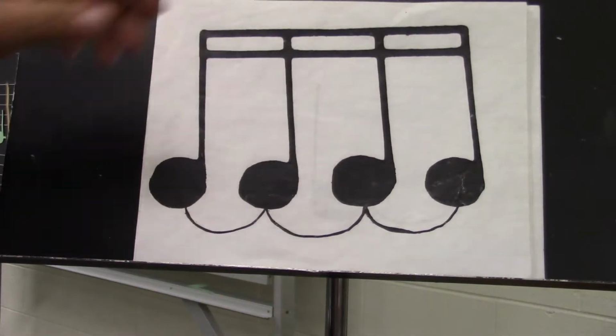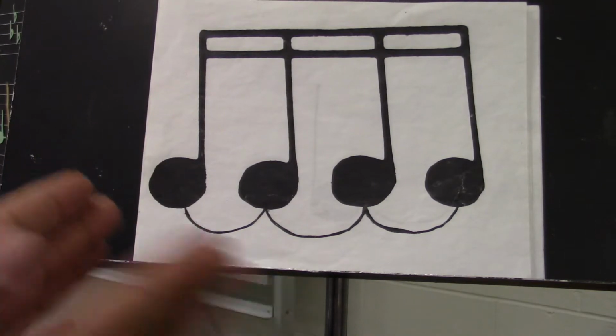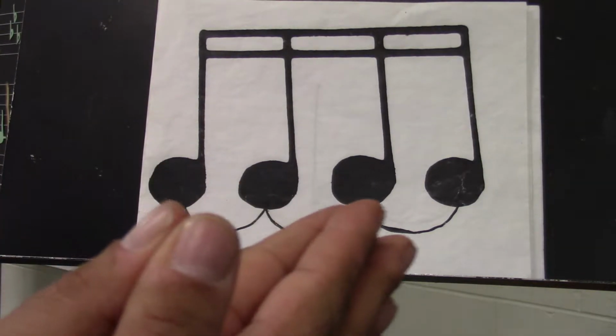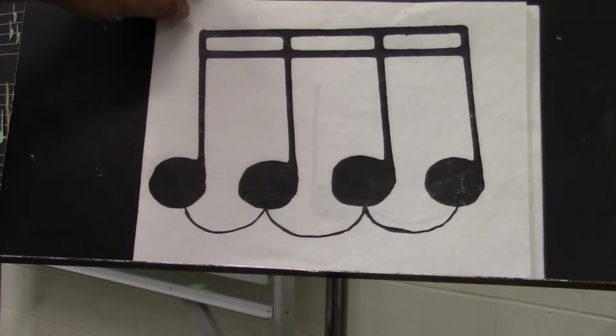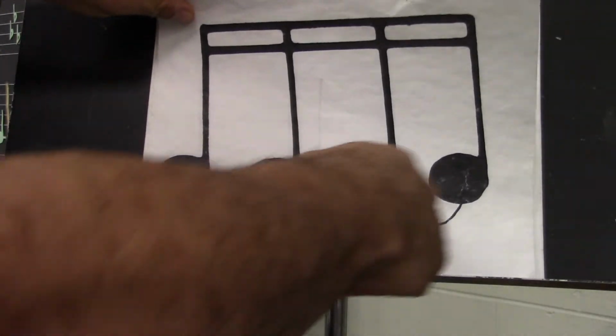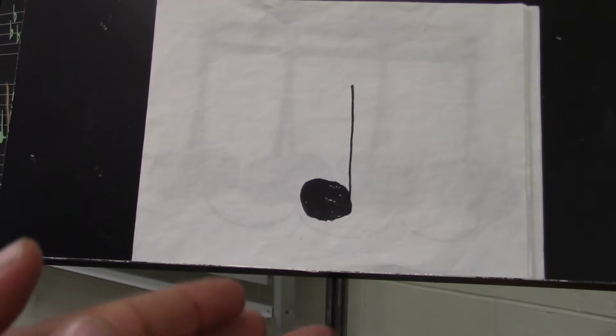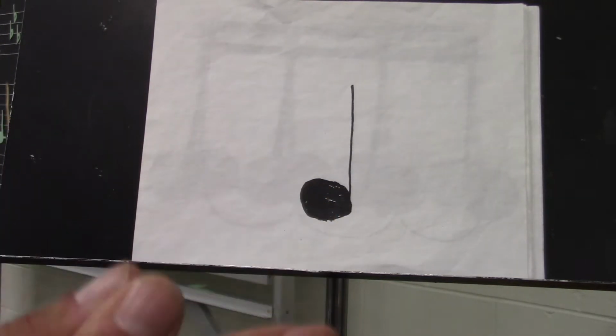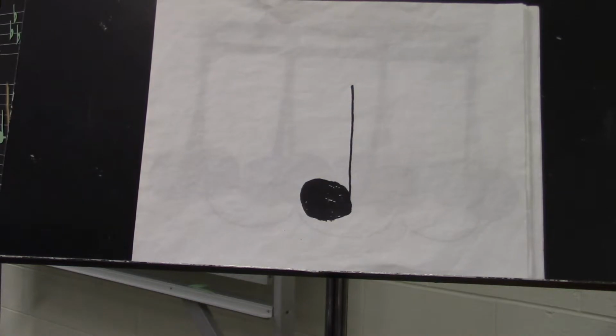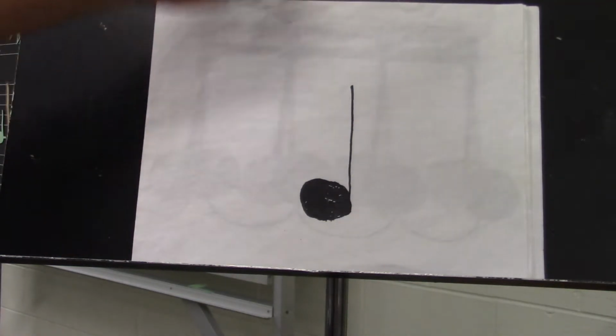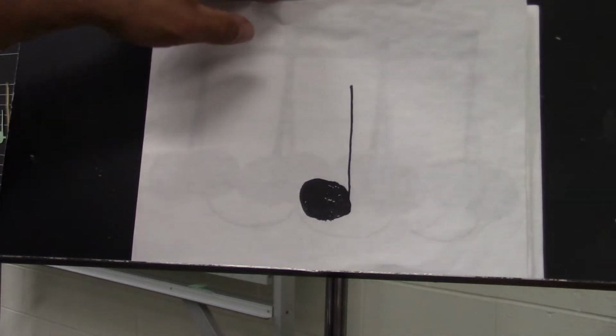Let's clap and count. Ready? Go. 1, E, and da. What's behind that card? 4 16ths equals a quarter note. Ready? Go. 1, E, and da. How many beams are on a quarter note? There are no beams on a quarter note. That's what makes it a quarter note.